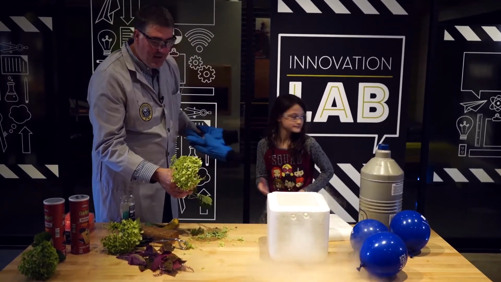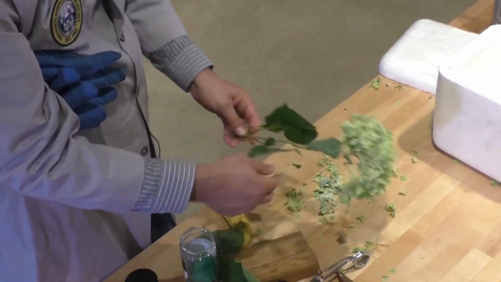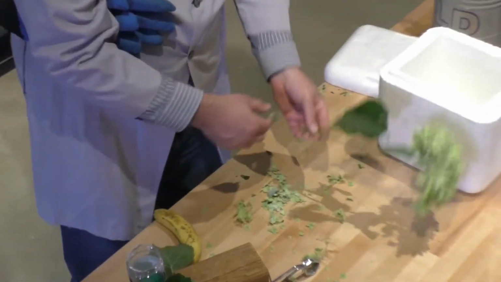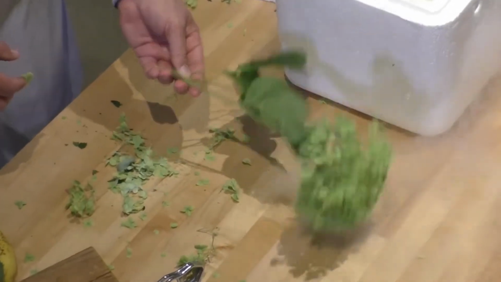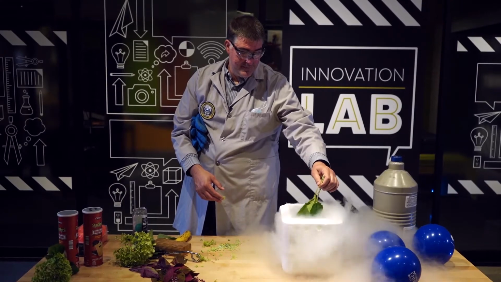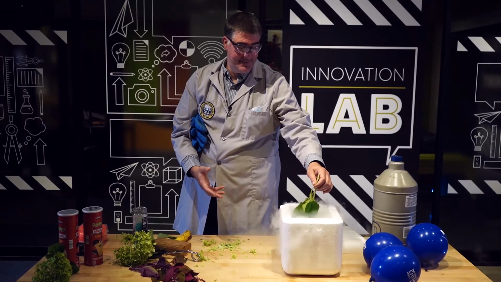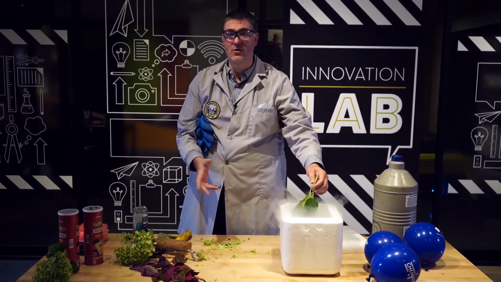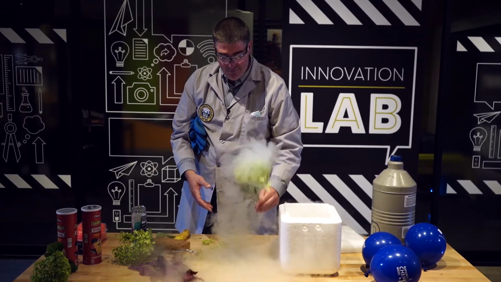So what happens is the flower, even though we don't normally think about it this way, is mostly water. And so water is a liquid at room temperature. You can see it warms up pretty quickly. But when we cool that down, that water in the flower freezes, makes ice. It becomes brittle. It's no longer a liquid, it's a solid. And that makes the flower brittle. And you can hear the difference.